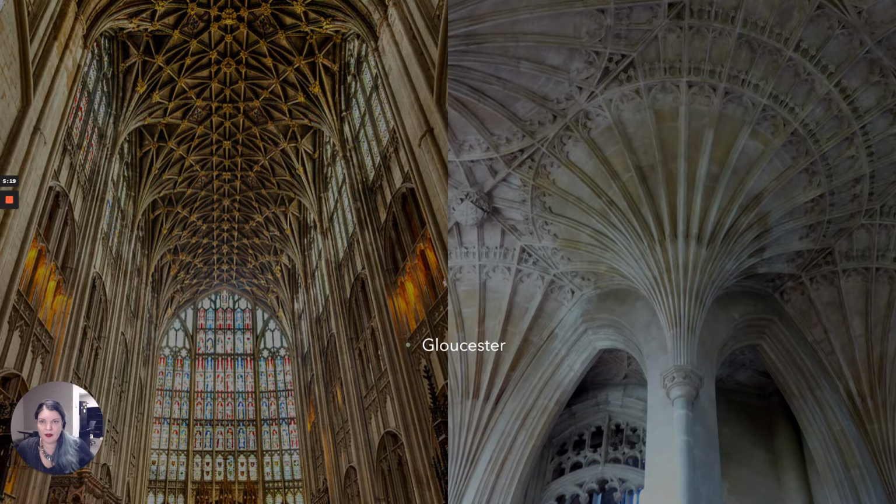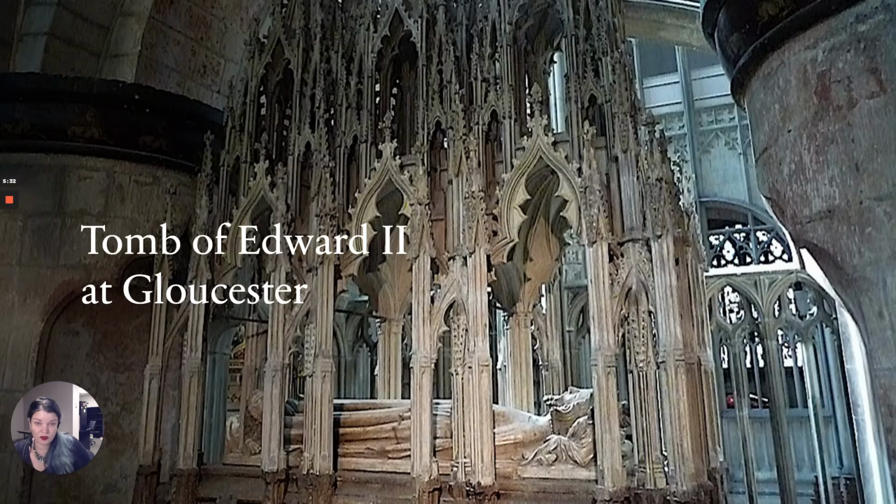This is in the main nave, and you'll notice that we have more of this kind of fan work. Here's a close-up where you can see more examples of that work. And again, this doesn't have any structural purpose, it's just decorative.